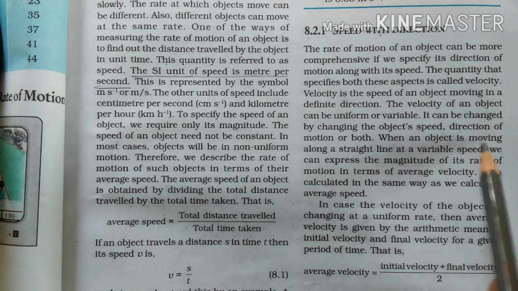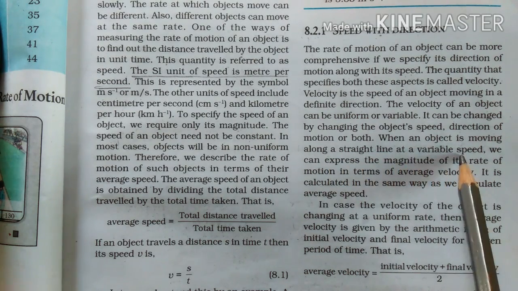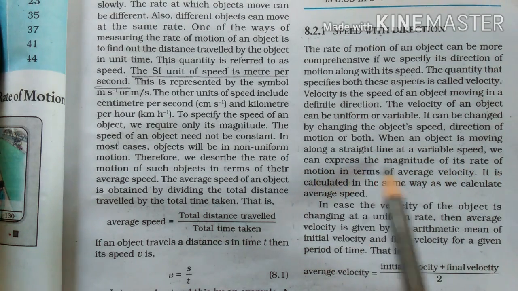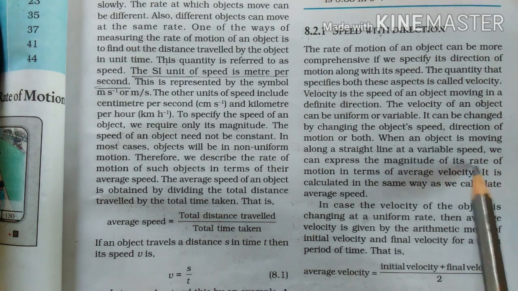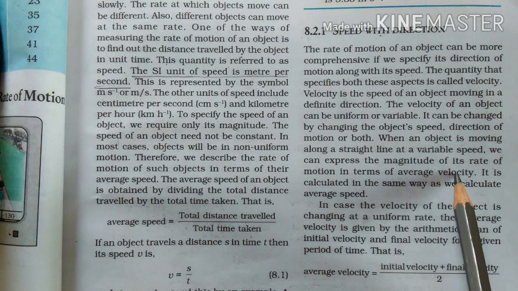When an object is moving along a straight line at a variable speed, we can express the magnitude of its rate of motion in terms of average velocity. That object is moving along a straight line at a variable speed, means that object is moving in the same direction but the speed is different.